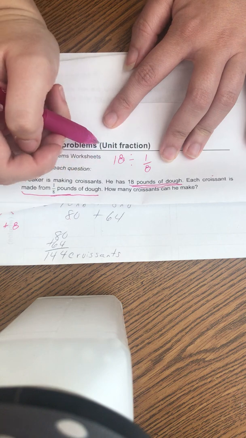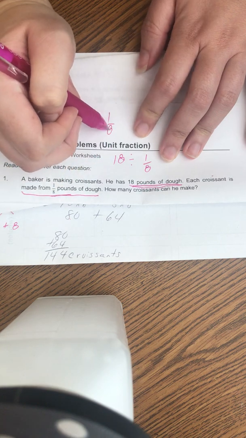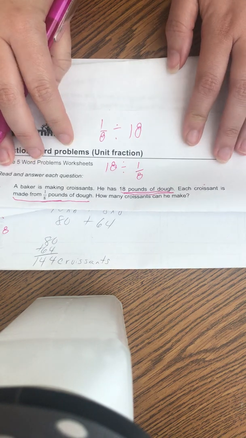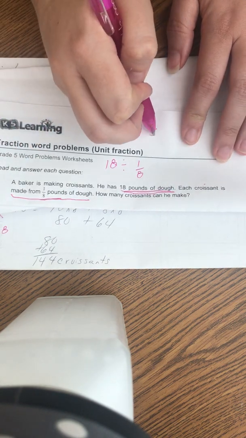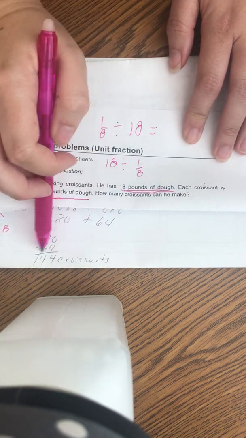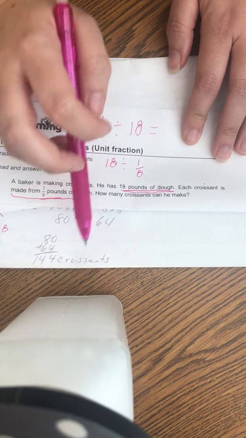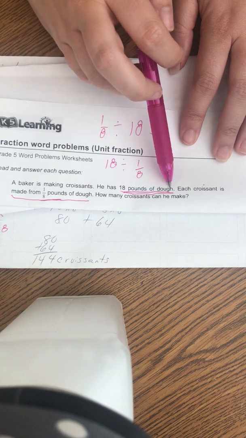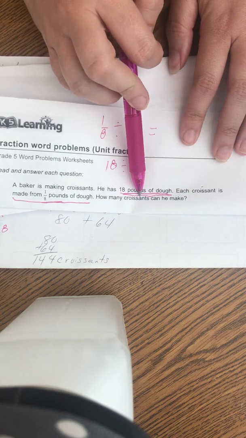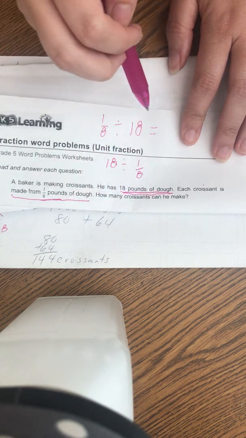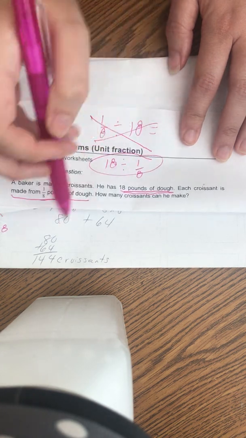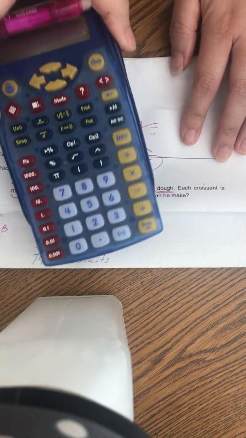What happens if I had 1/8 divided by 18? Well, that means that our answer would not be a whole number, it would be a fraction. Does it make sense that a baker would make a fraction of a croissant, so less than 1 croissant? No, that would not make sense. So we had the right expression, and we got an answer of 144.